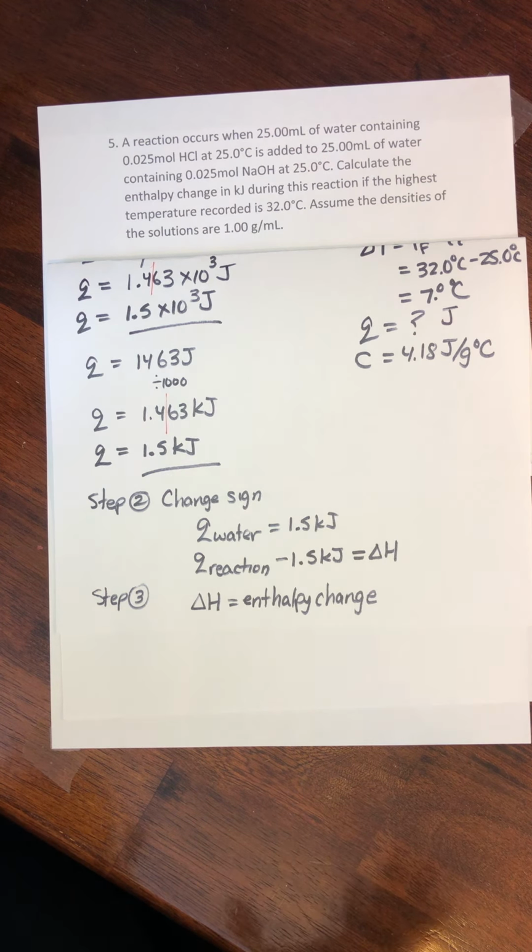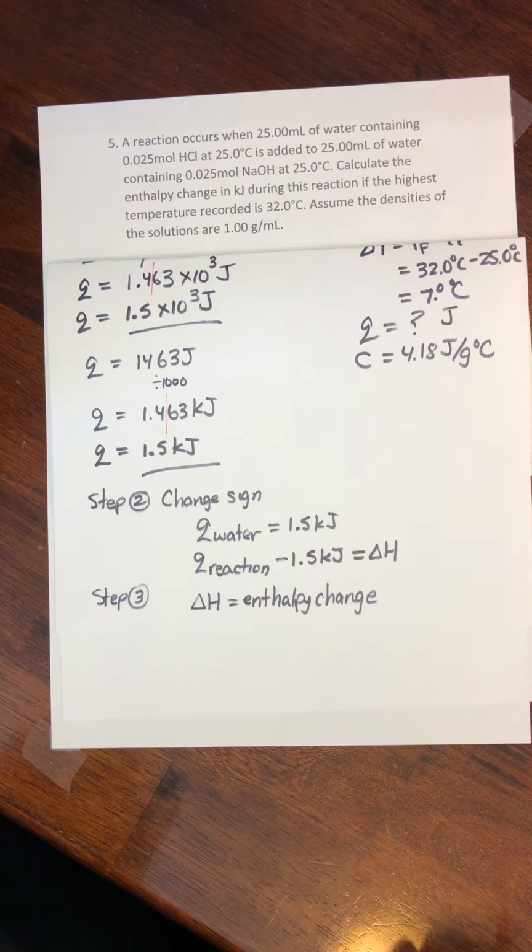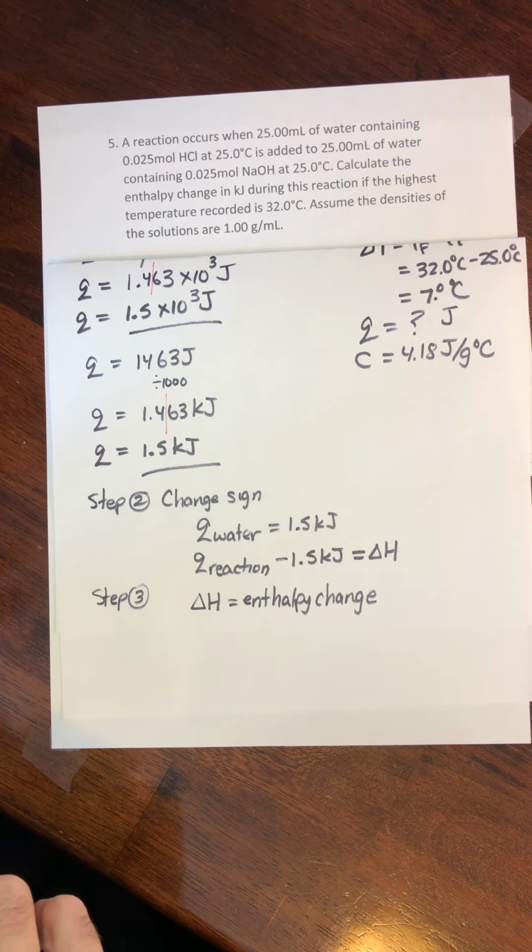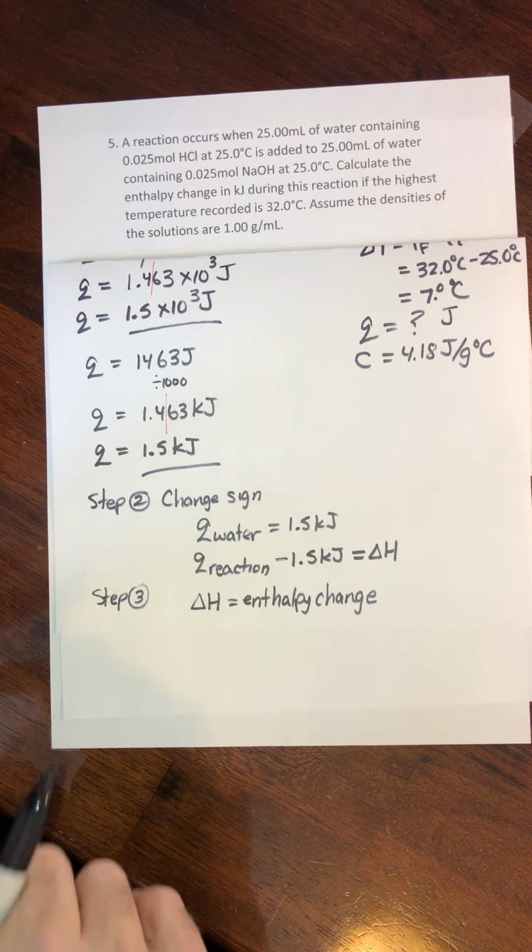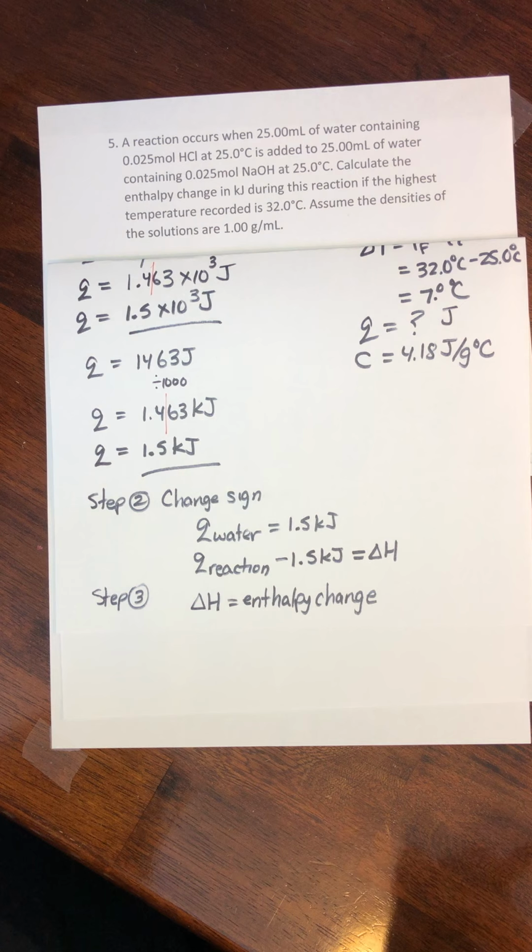But those are the 3 major types of calorimetry problems: metal, something being burnt, or some sort of chemical reaction.